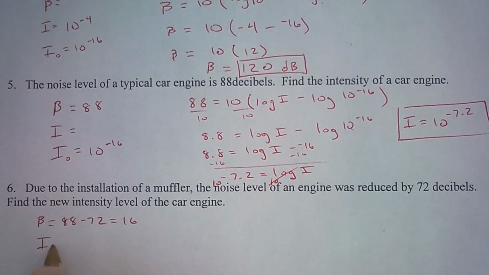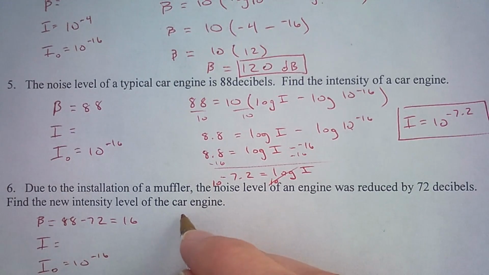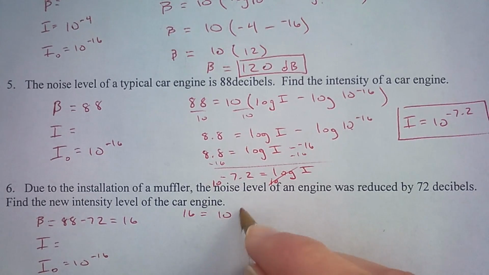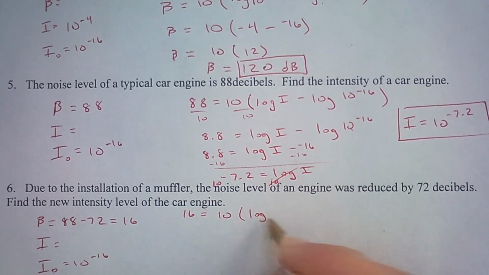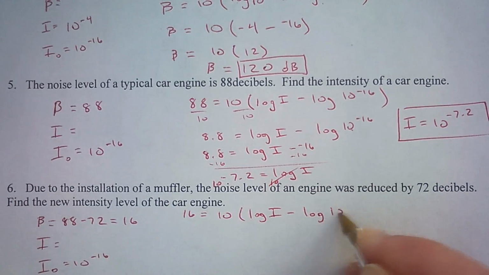We want to find the new intensity, knowing that I sub 0 is 10 to the negative 16 power. So we have 16 equals 10 times log I minus log 10 to the negative 16 power.